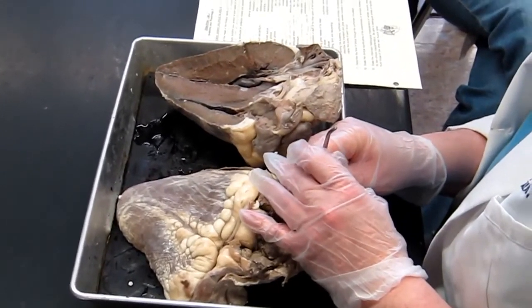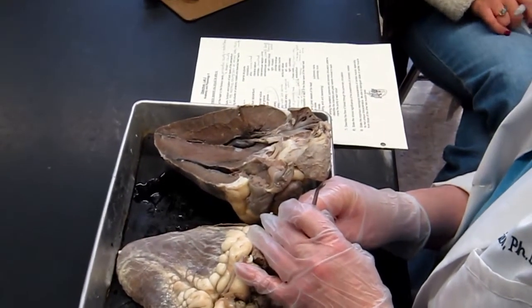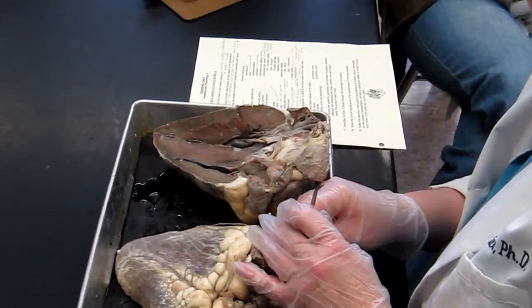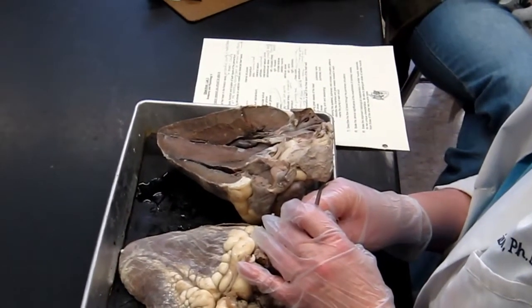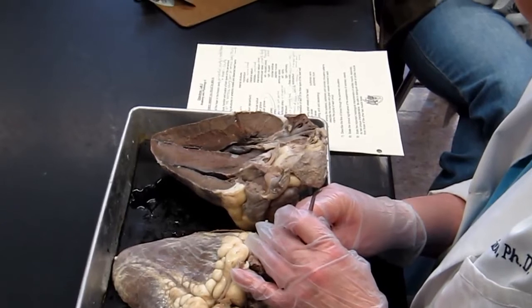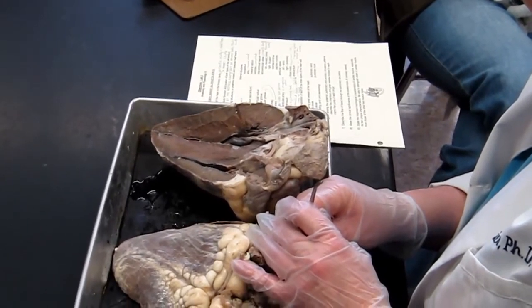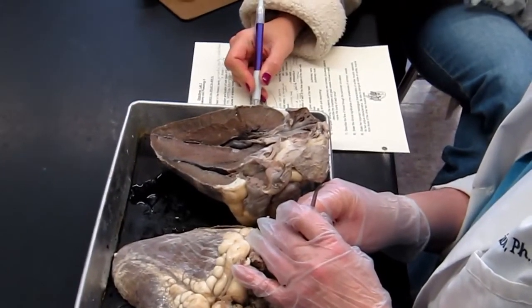The apex, the layers of the heart wall, the auricles. Probably the left auricle. Yeah, most likely.